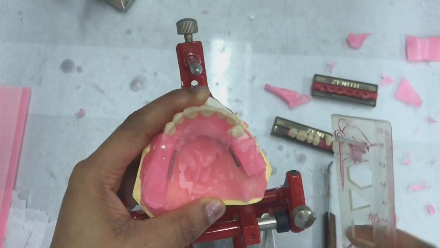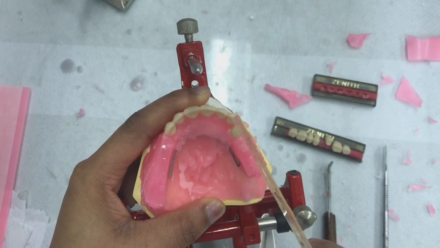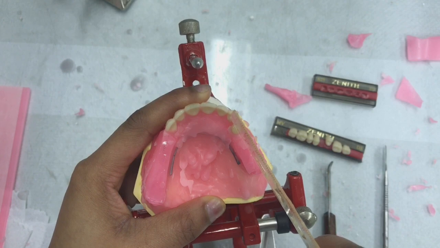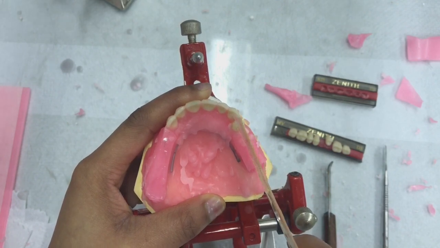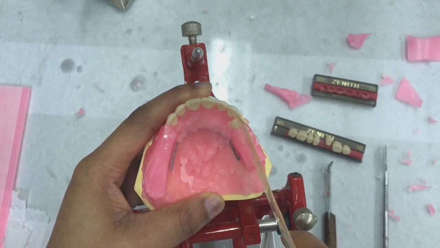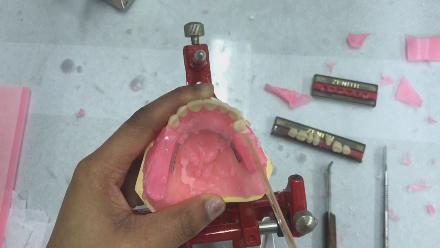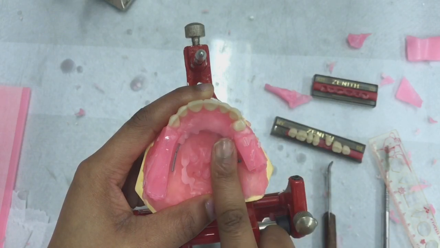To check that I've placed it in the correct way, I'm going to look from above and place my ruler at the middle of the canine's cingulum, and I'm going to ensure that my ruler is in line with the 2 millimeter distal line at the back, and this ruler should run through the premolar's developmental groove. Okay, and that is the case. So I'm happy with where I have positioned my premolar.